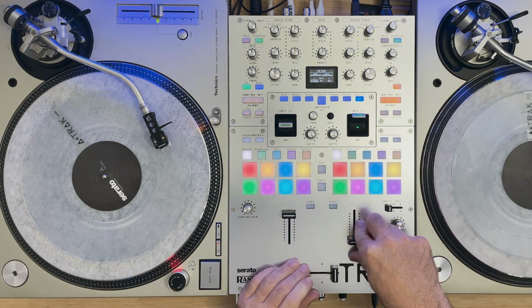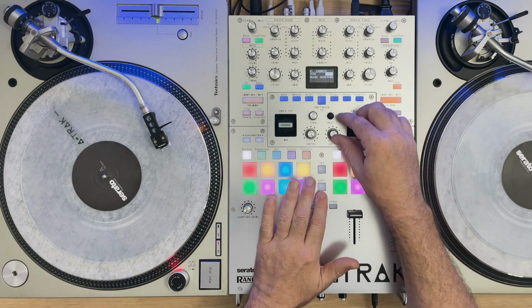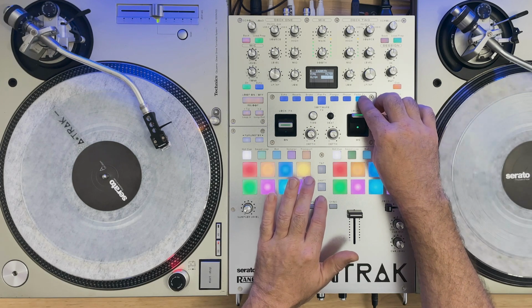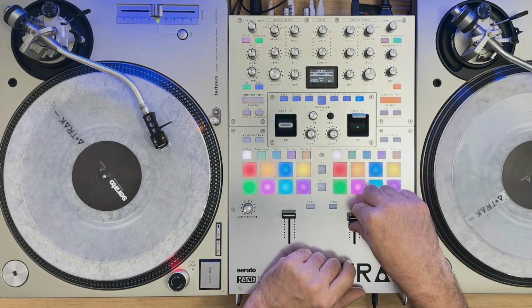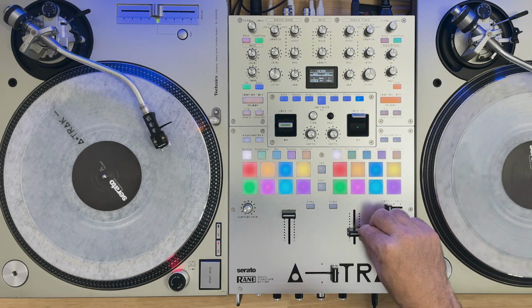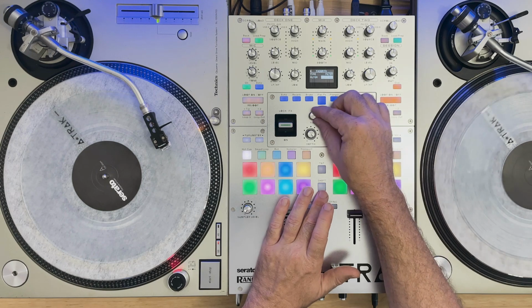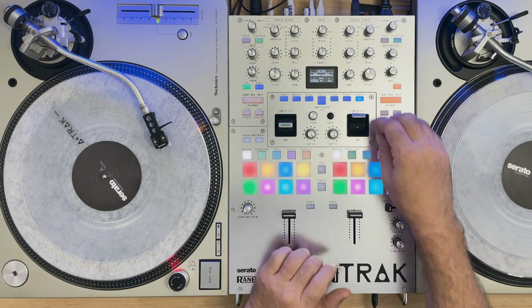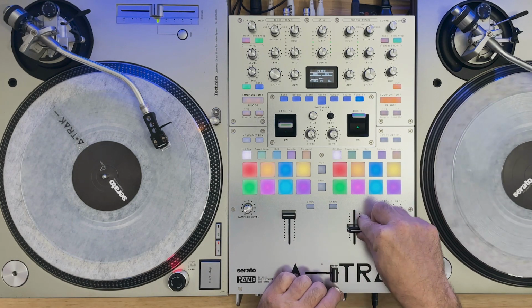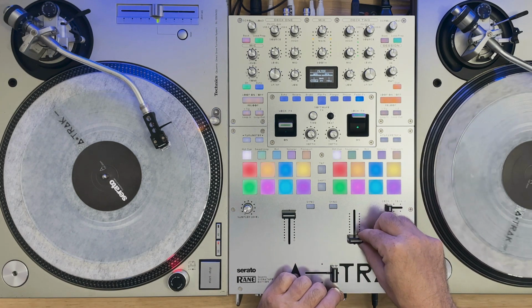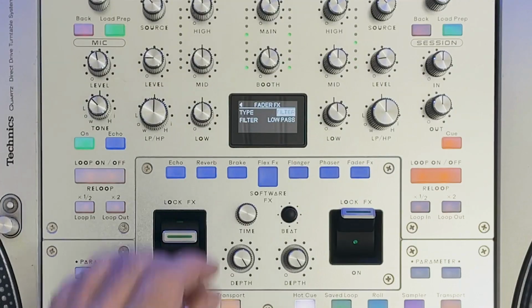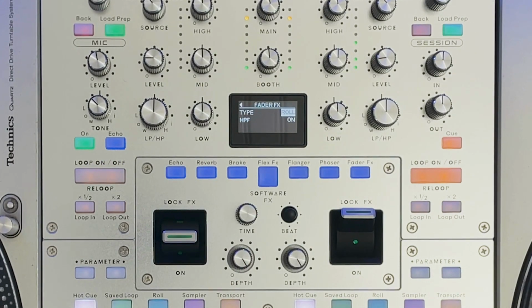Band pass. High pass. And low pass. All right, that is the filter fader effect. Now on to the next one. We're going to look at roll.